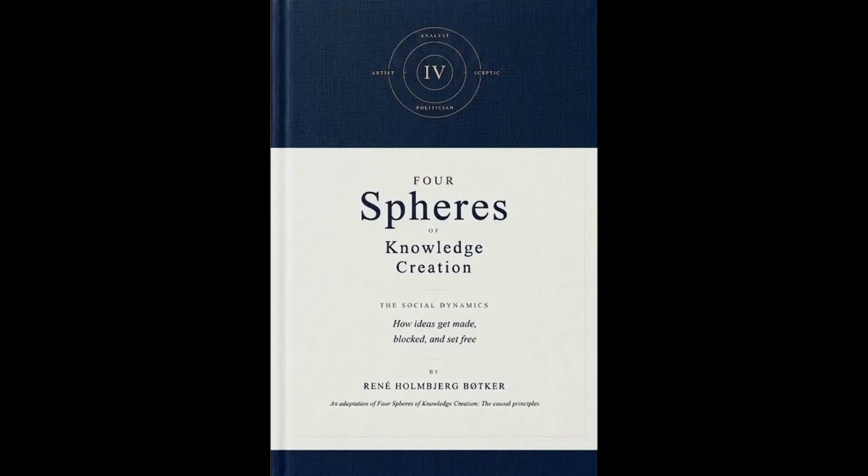Sets. What world knowledge inhabits. The artist and the analyst operate in open, infinite sets, abstract, not constrained by what already exists. The skeptic and the politician operate in closed, finite sets, concrete, embedded in the specific structure of what has actually been built.